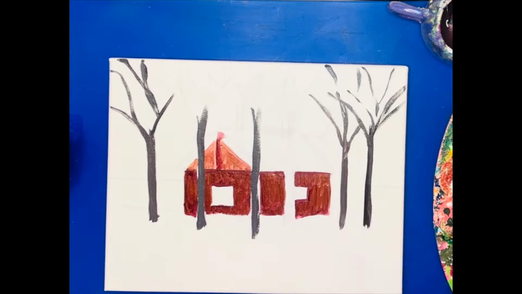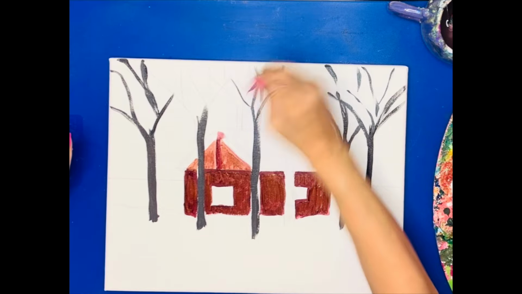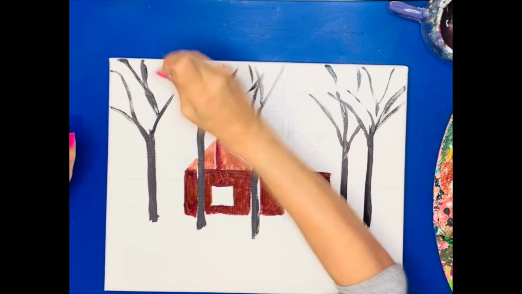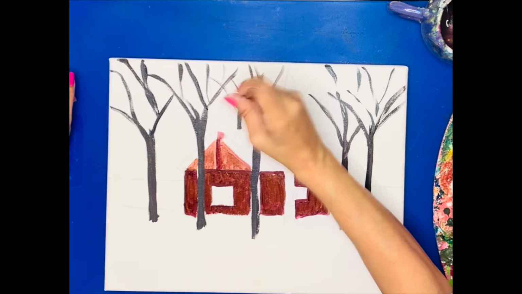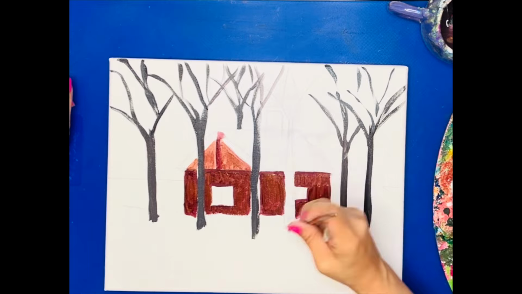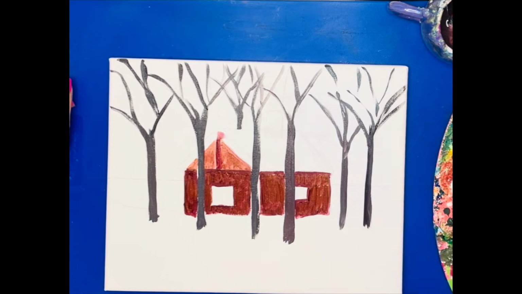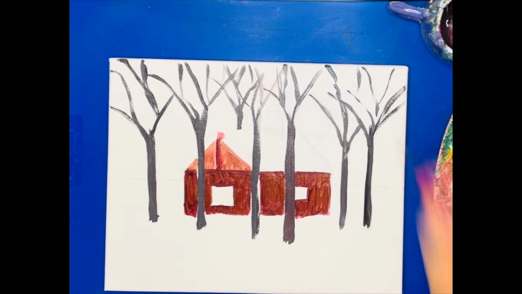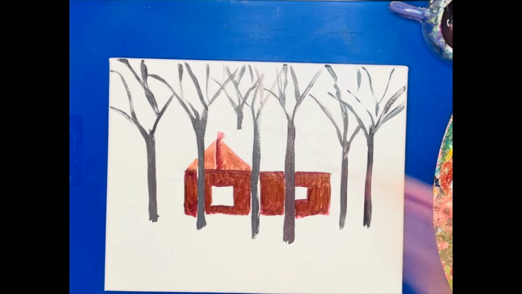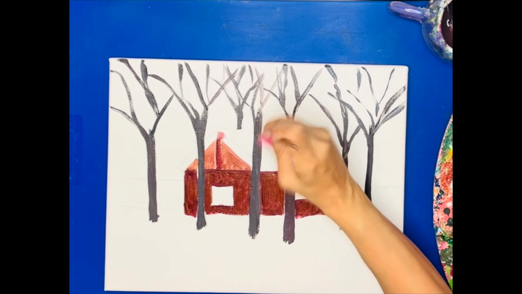Now the trick to drawing nice trees is to think of the letter Y over and over again, and you'll see what I mean. Now to add a little perspective where things look closer or farther away, I made the two tree trunks in front a little bit lower on the paper and bigger so they seem like they're closer.